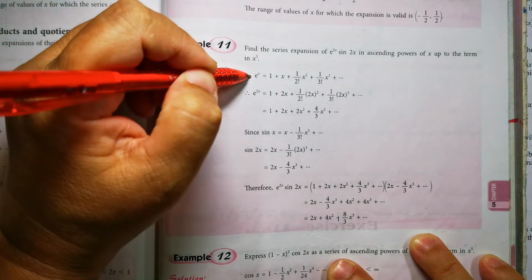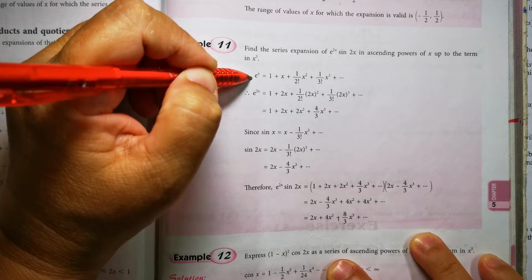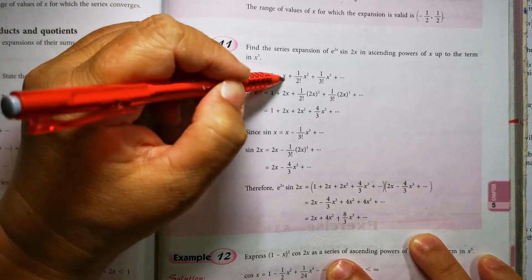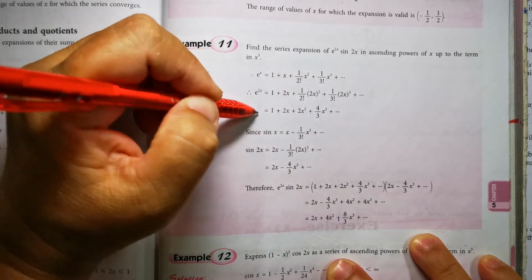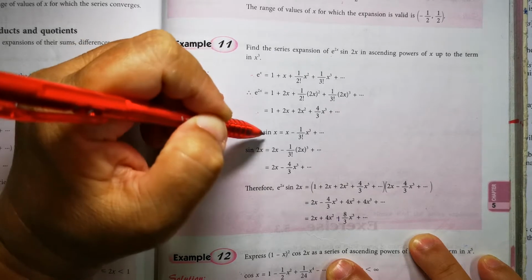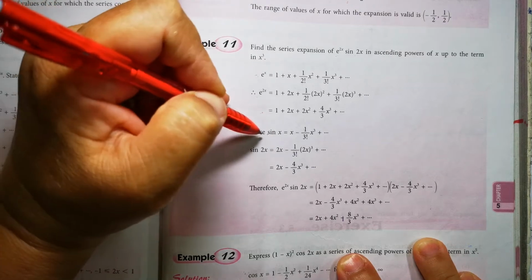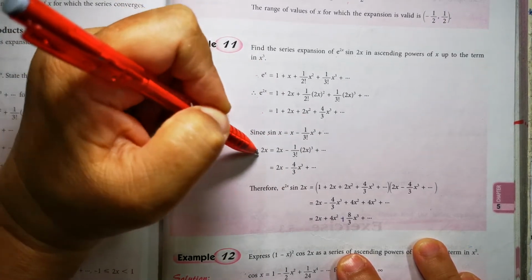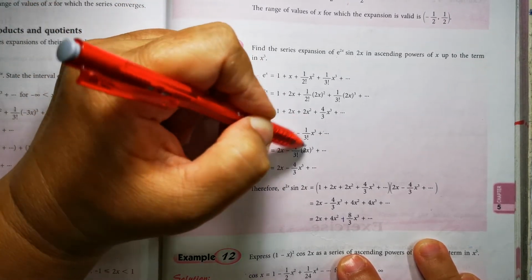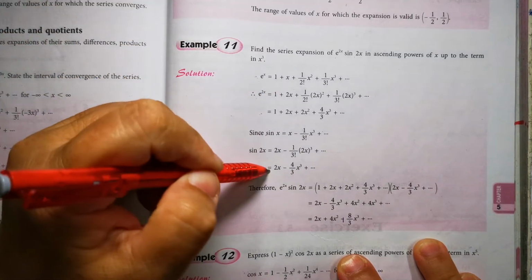The standard Maclaurin series for e^x is this one. So for e^2x, substitute all the x with 2x and simplify it. For sine x, this is the standard Maclaurin series. Sine 2x means substitute all the x with 2x, then simplify it.